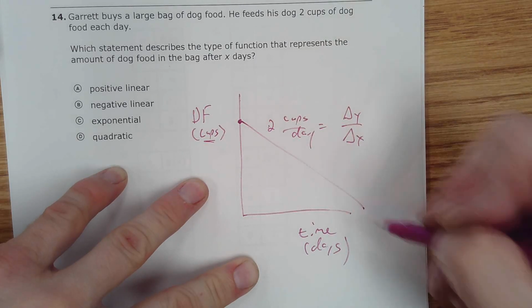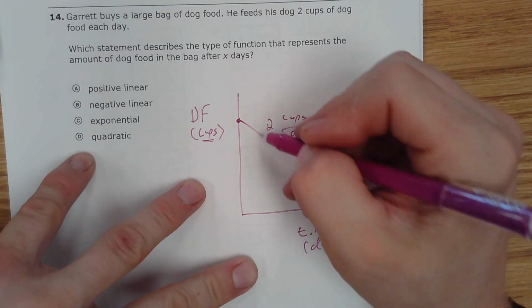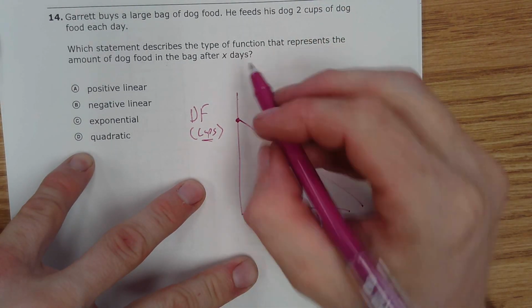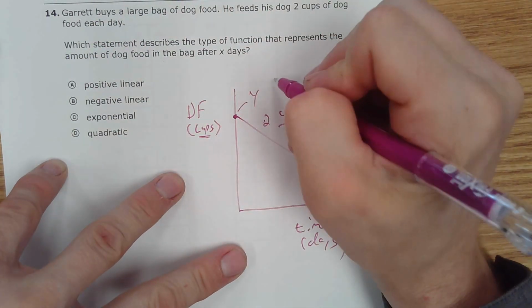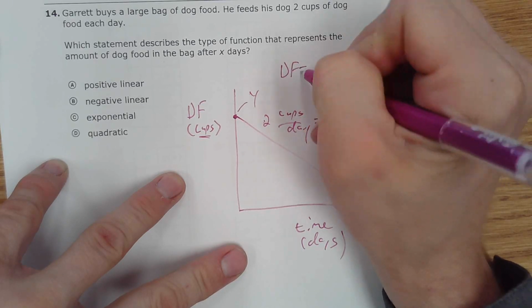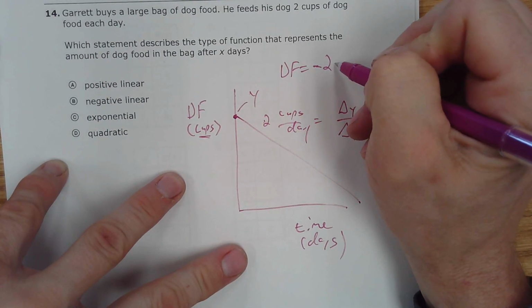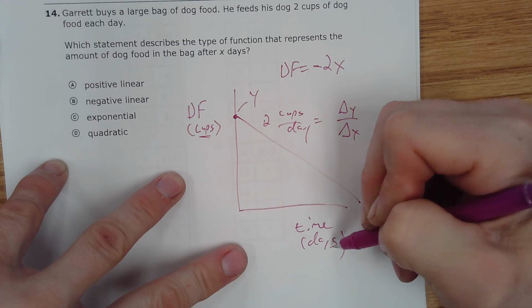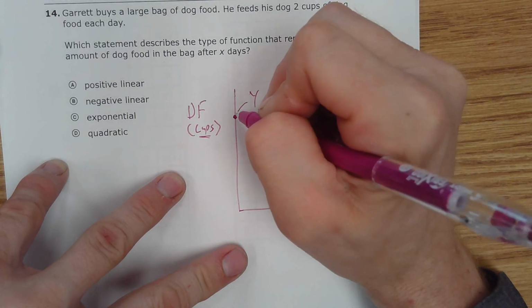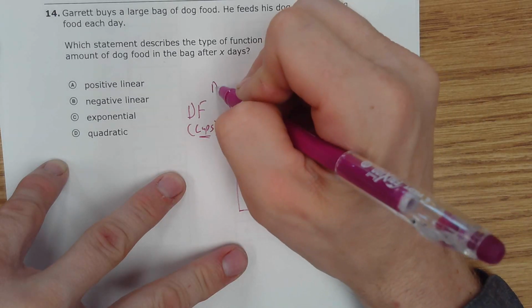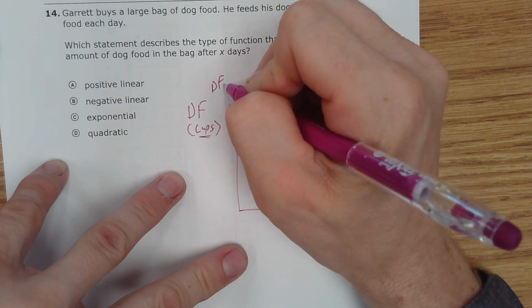Right, so this is a linear equation, and it's going negative. It starts up here at my y value, and it's going to go negative. So we'll say dy/dx equals negative 2 cups per day. If I multiply it by days, all I have left is cups, minus, we'll call this y value, the dog food total.